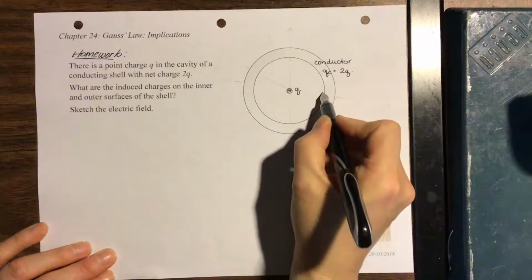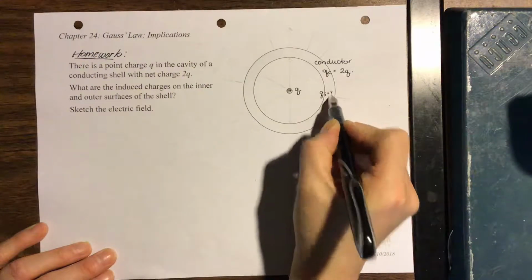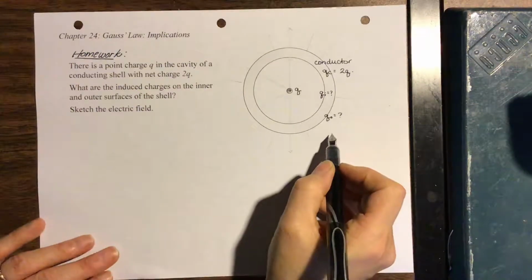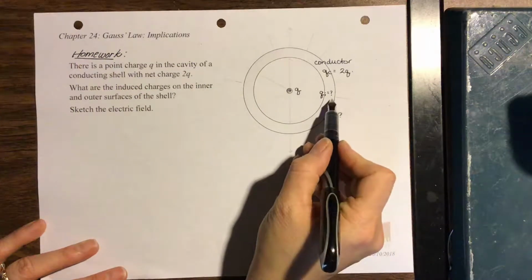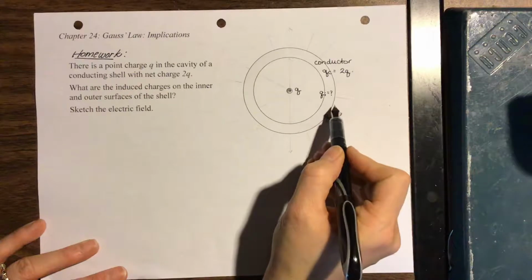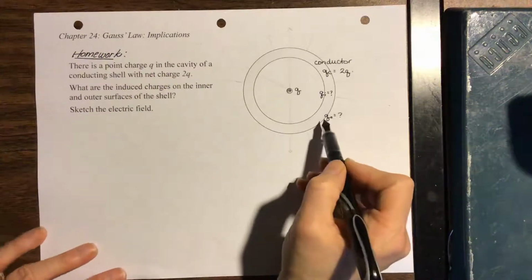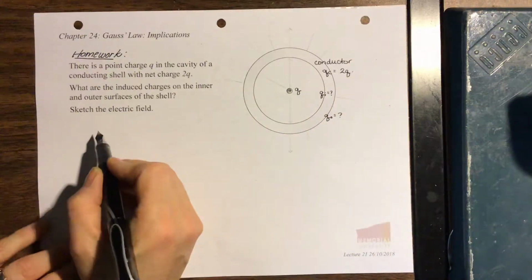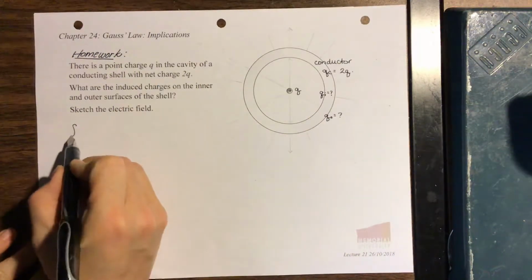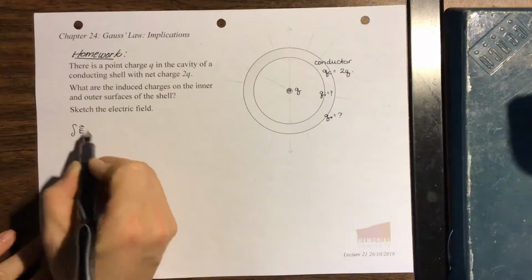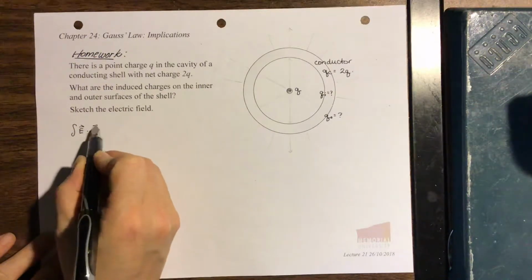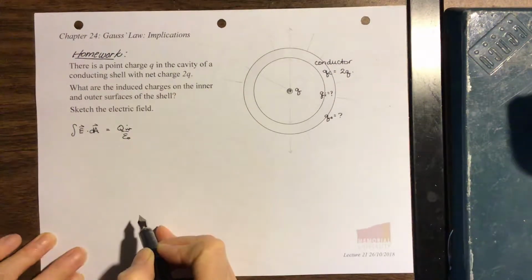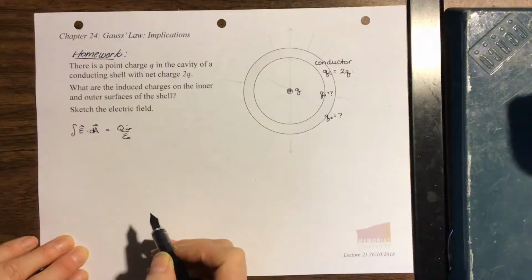So what is the charge right here on the inner surface, and what is the charge right here on the outer surface? And we know there will be charges on the inner and outer surfaces because in a conductor, when we put it in an electric field, the charges will separate in order to create a net field of 0 inside the conductor. So we're going to use Gauss's law that says that the integral of the electric field over a Gaussian surface is Q inside the Gaussian surface divided by epsilon naught. That means we have to select a Gaussian surface.